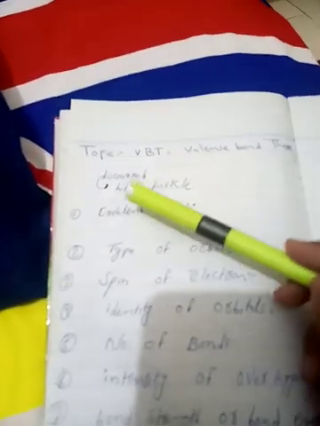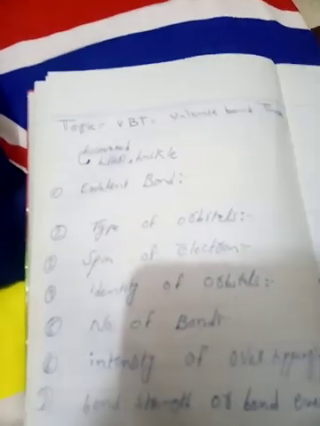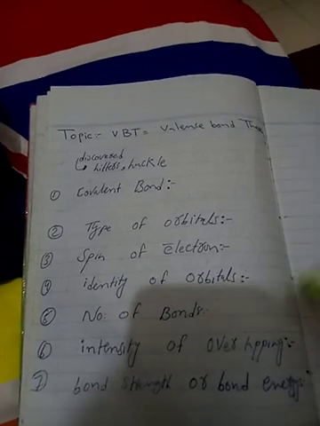Today our topic is valence bond theory. It was discovered by Heitler and London, and these are the names of the scientists. What does this theory explain?